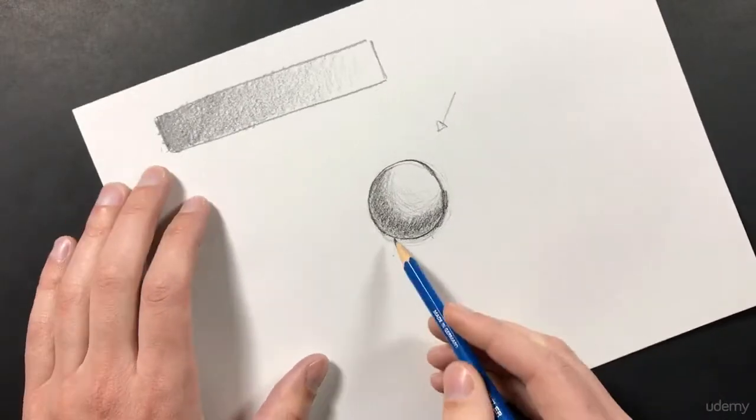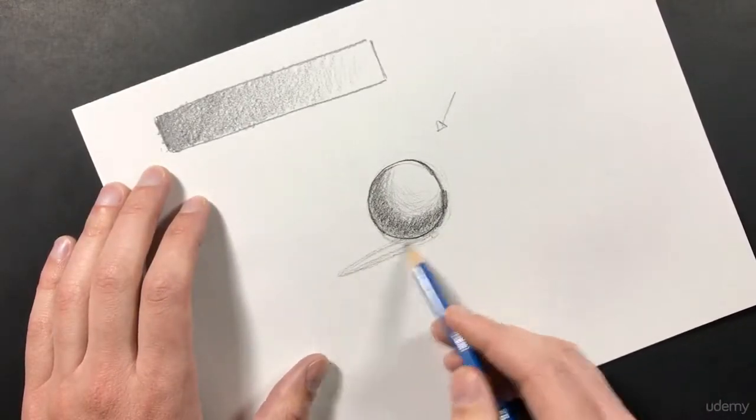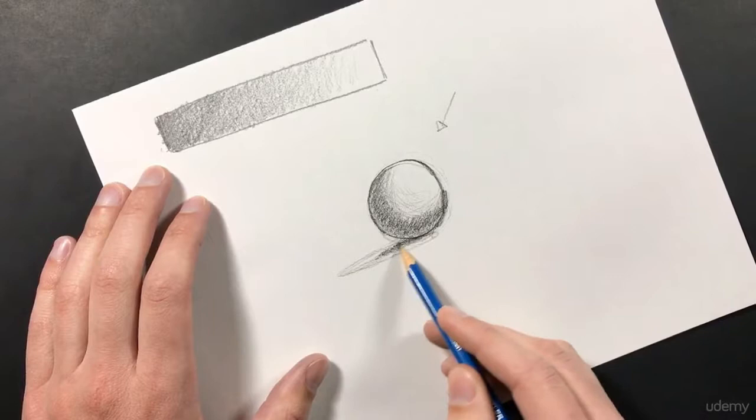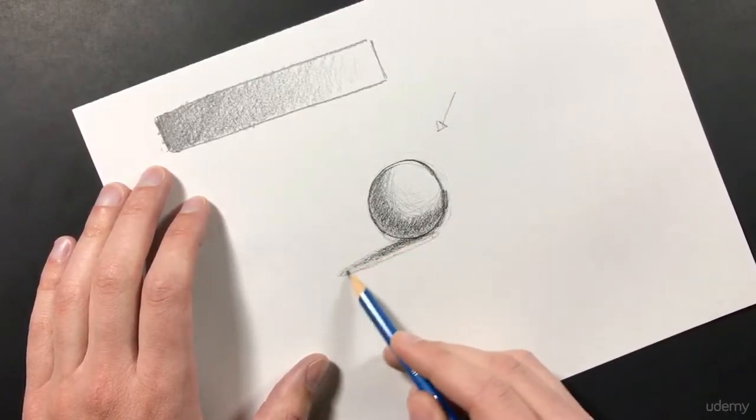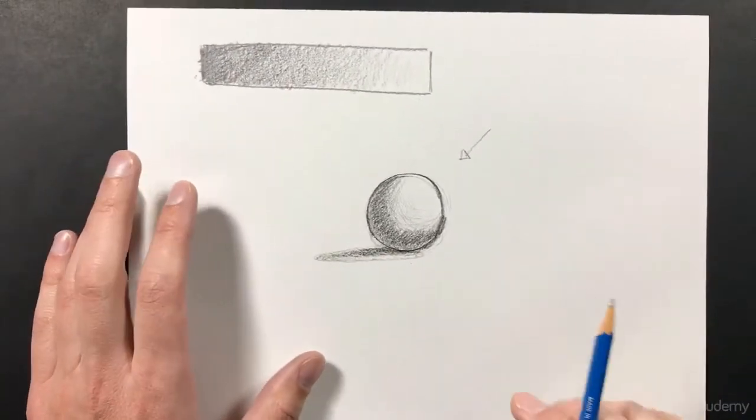And then we can go ahead and add in our cast shadow. So our cast shadow is going to be about there. And then we'll go ahead and fill that in, just like so. All right, perfect.